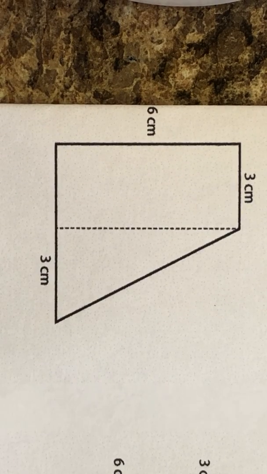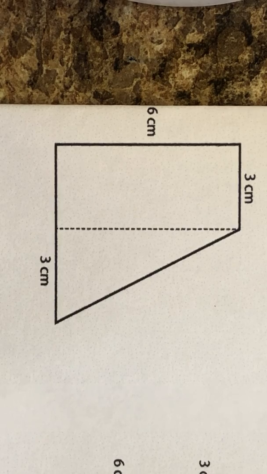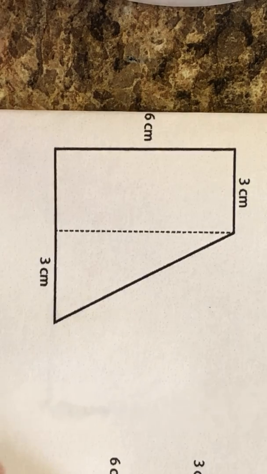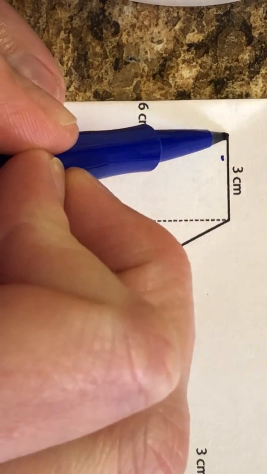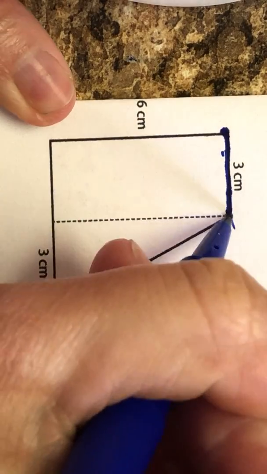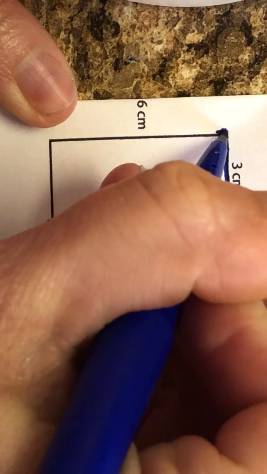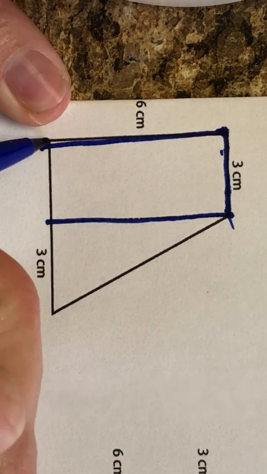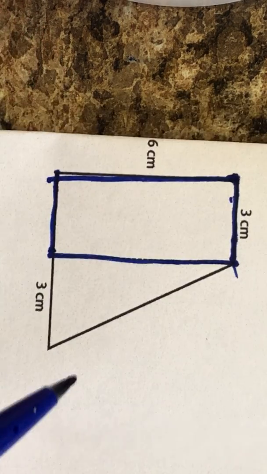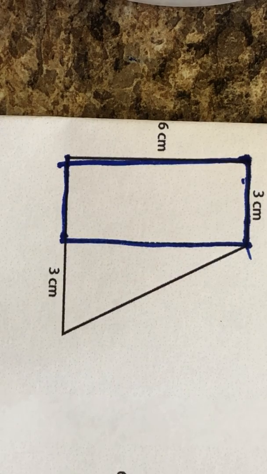Composite figure 2. Remember, the first step in solving the area of a composite figure is to identify which shapes make up the figure. So the first shape I see is a rectangle. I'm going to outline it in blue. And the second shape I see is a triangle. I'm going to outline it in red.